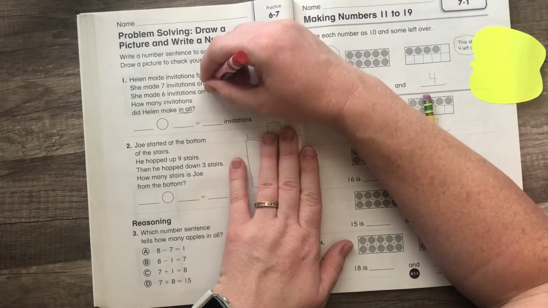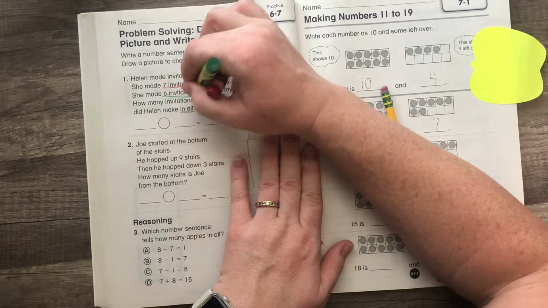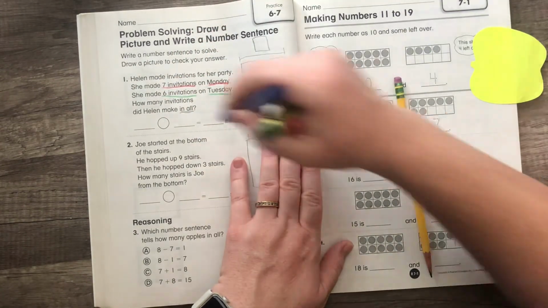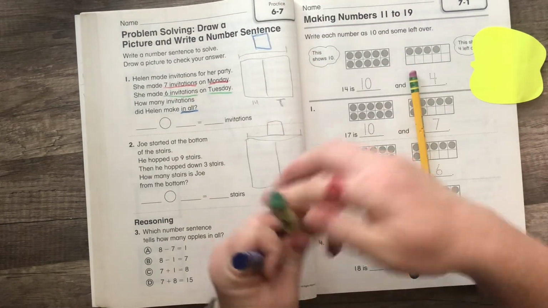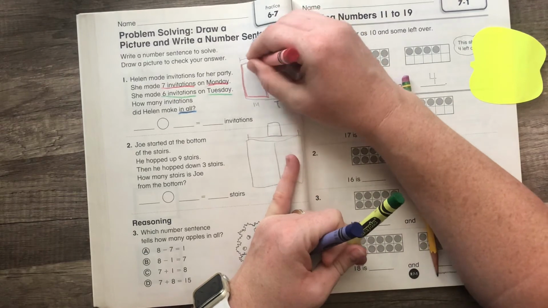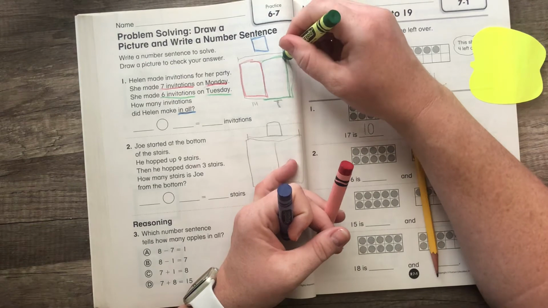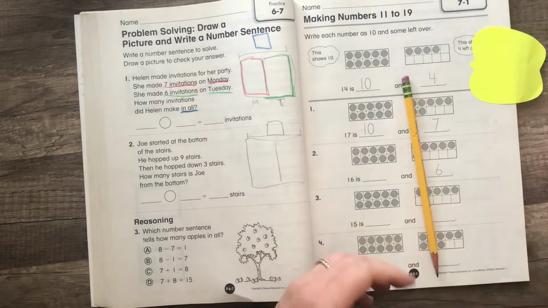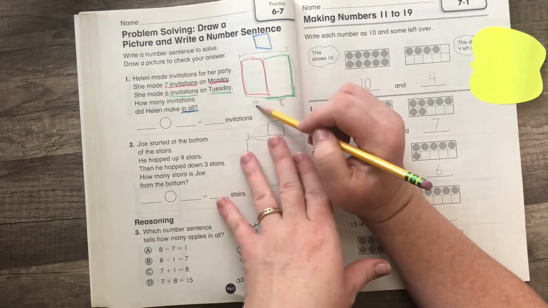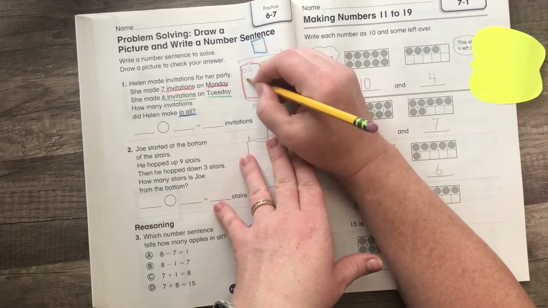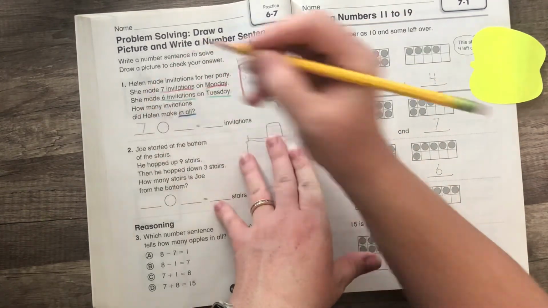So my Monday, she had 7. My Tuesday, she had 6. And my in all, remember, it goes up top. Okay, so on this side, it's my Monday. On this side, it's my Tuesday. Sorry for the drawing. Okay, so let's see if we can fill in this information. 7 on Monday. So here's my Monday. Let's draw 7. 1, 2, 3, 4, 5, 6, 7. I can put that number here.